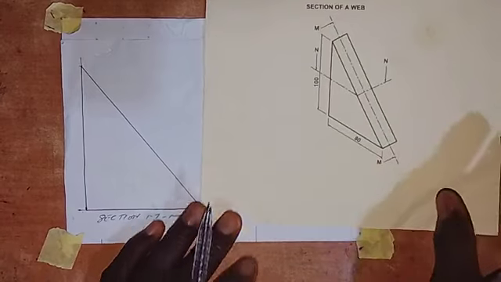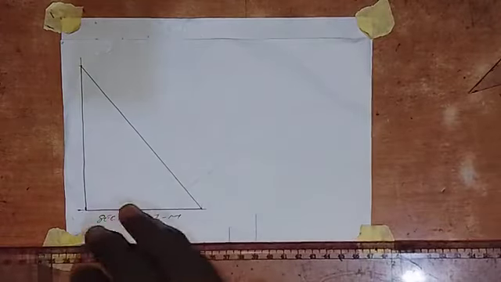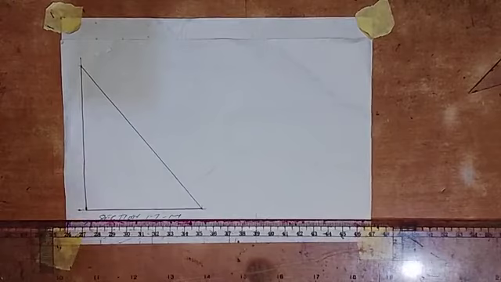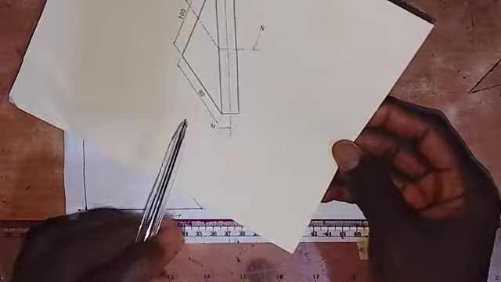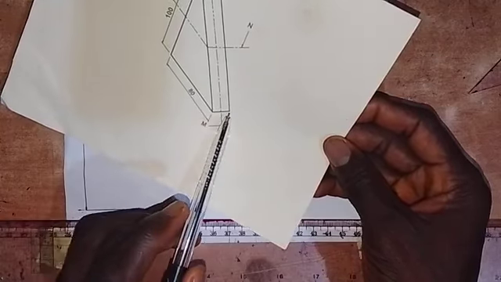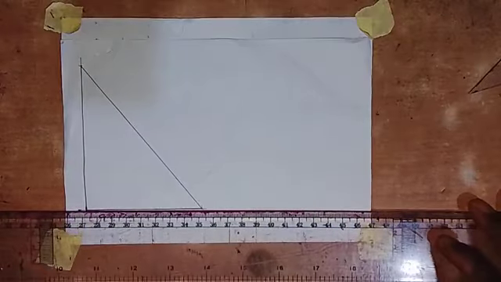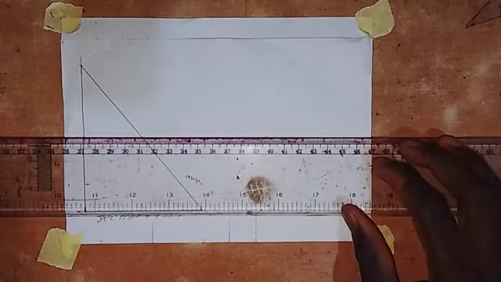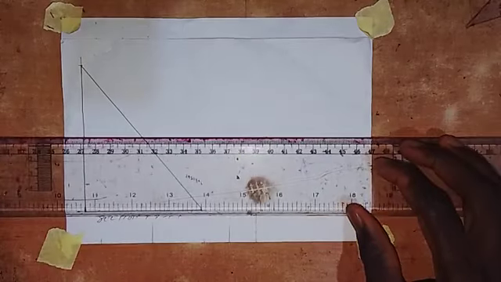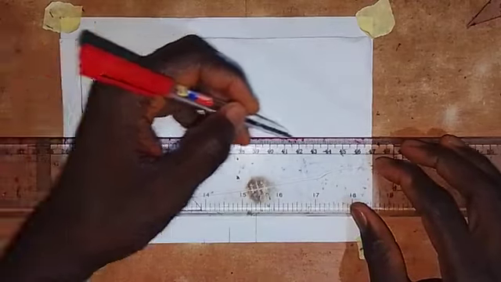Okay, so in this case now, I will do the other one here. The thickness of the web is not given, but I'm going to take it as 15 millimeters. Okay, so what we have to do here, let me put it up here. We are to draw a horizontal line. So we draw a horizontal line like this.